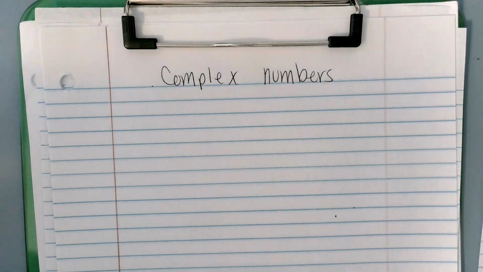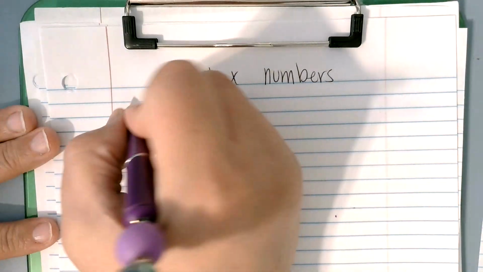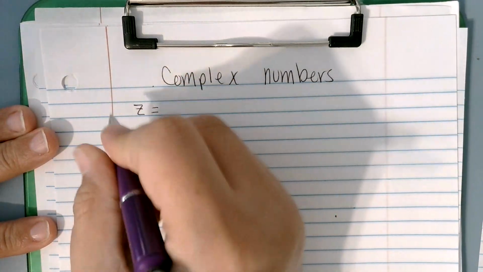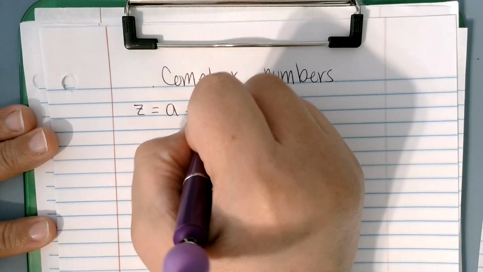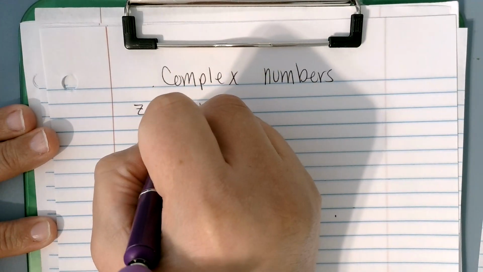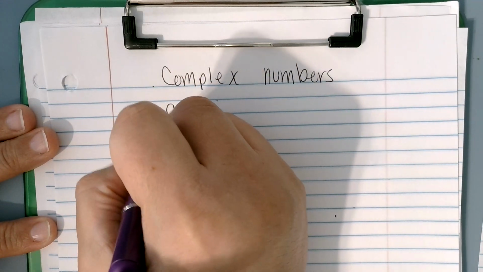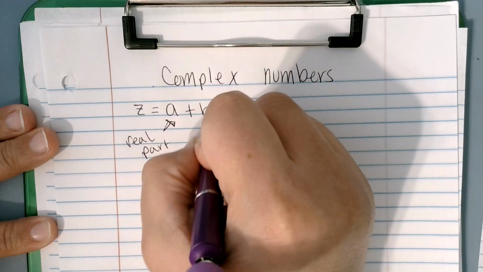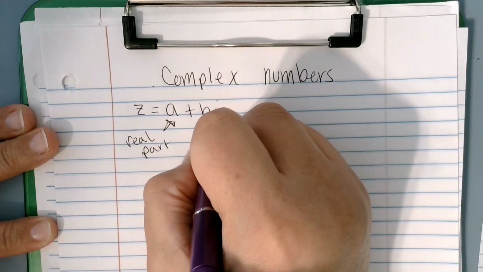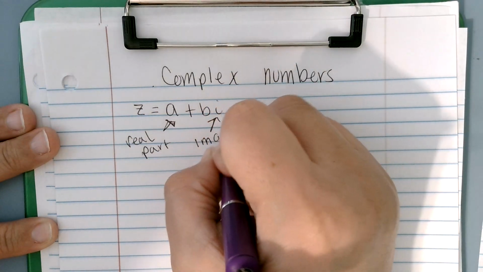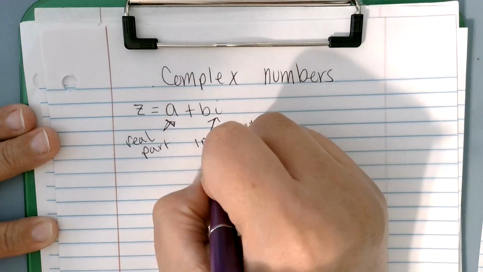In this video we're going to talk about complex numbers. A complex number z can be written as a plus bi, where a is the real part and the bi becomes the imaginary part.